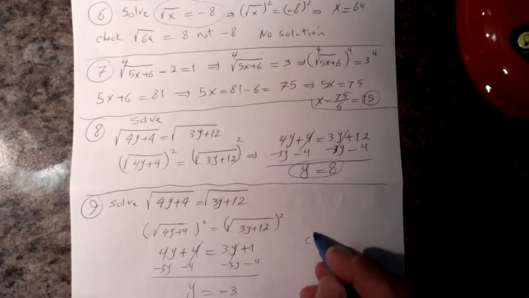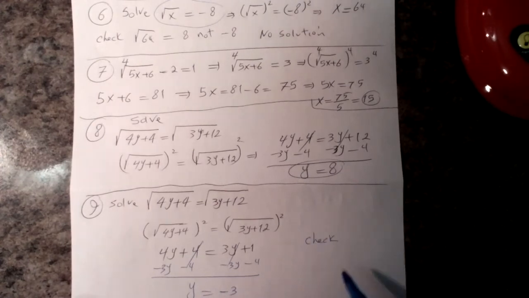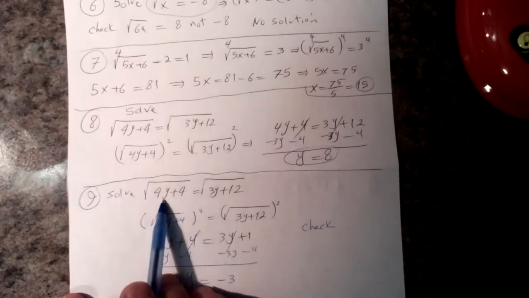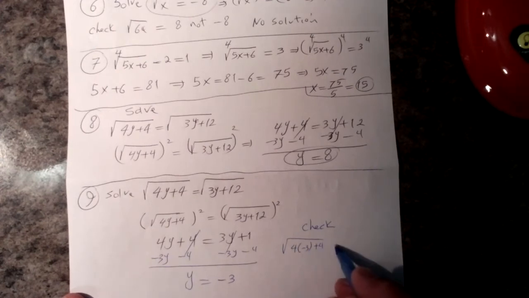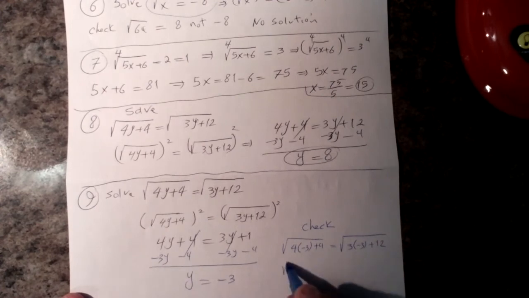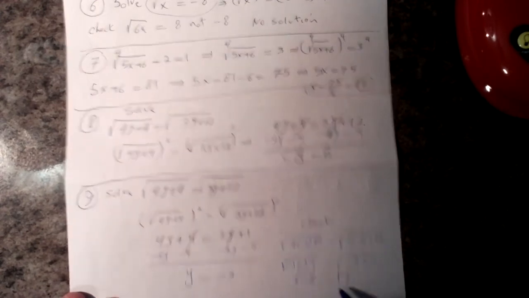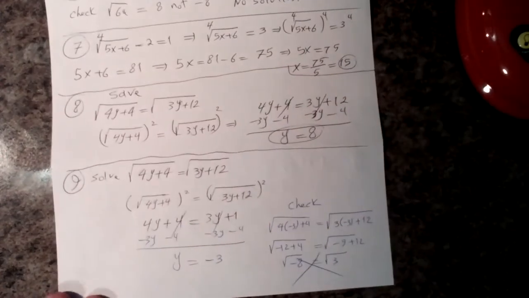Okay, let's check. I'll test the negative 3 and put it here. No solution.